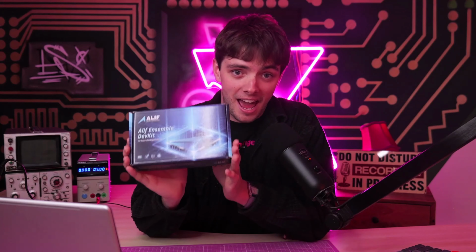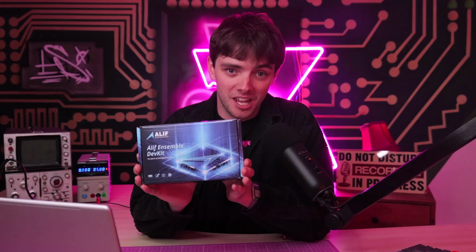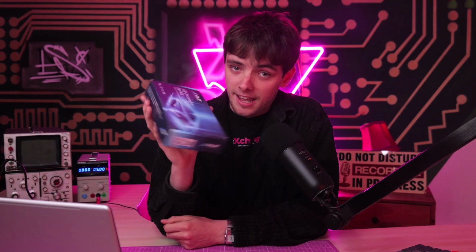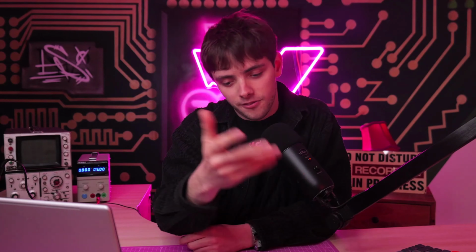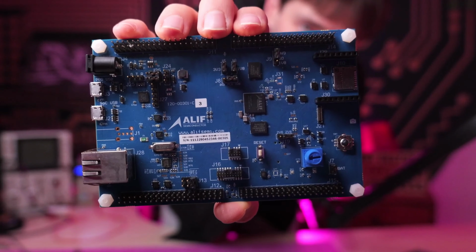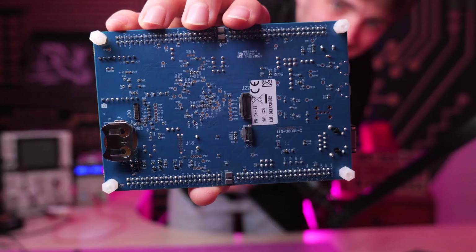When you order an ALIF Semiconductor Ensemble DevKit, you'll receive a box a little like this. Another engineer at ipXchange has already unboxed this one, and thus it's already been taken out of its foam and anti-static packaging. But this is what you're getting. A dev kit that allows you to evaluate ALIF's E7 Fusion processor.